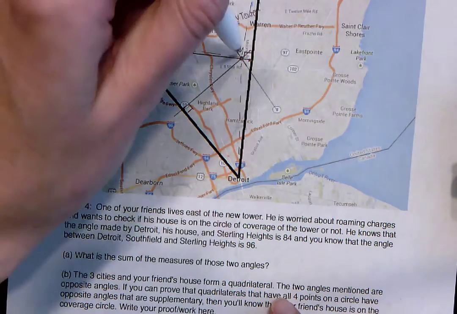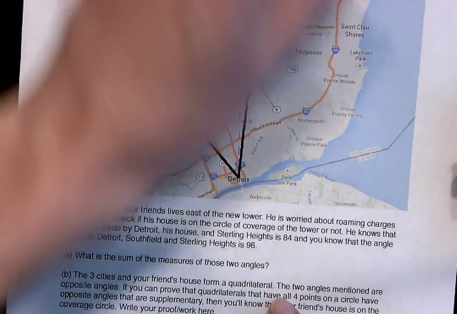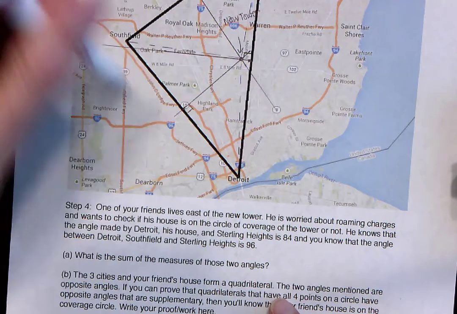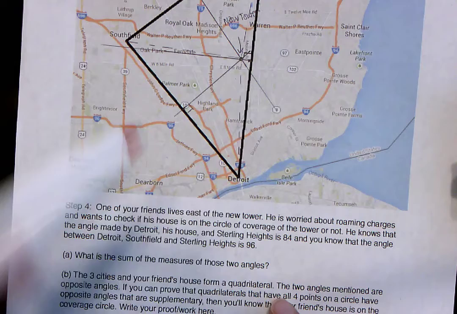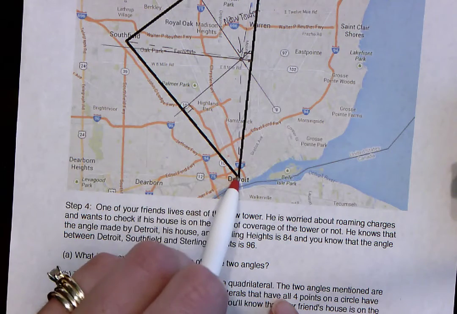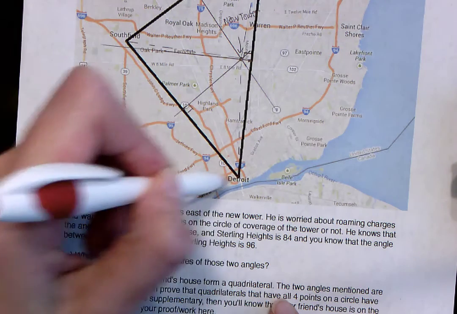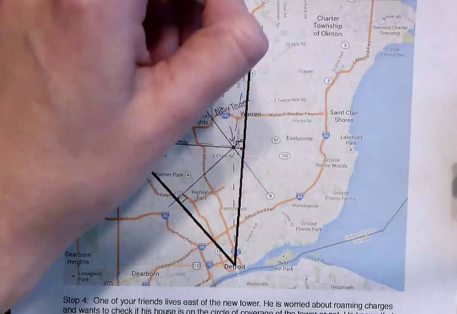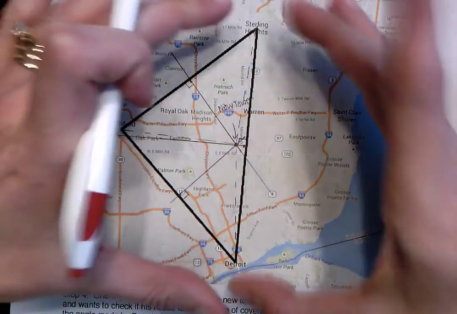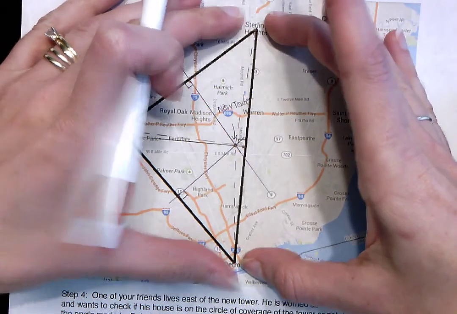If I were to draw a circle connecting these points, going around through each vertex and coming right back around, I'd have this large circle right here.